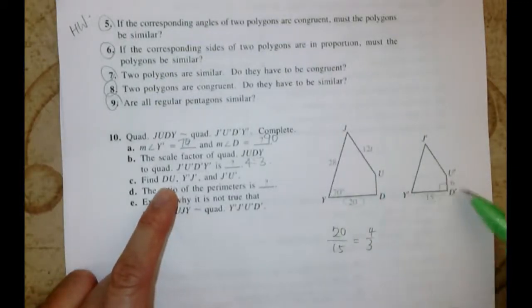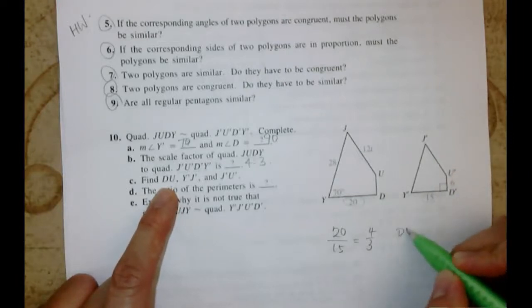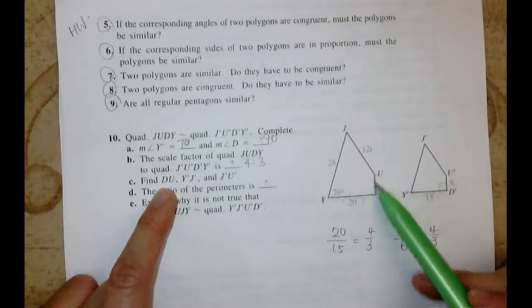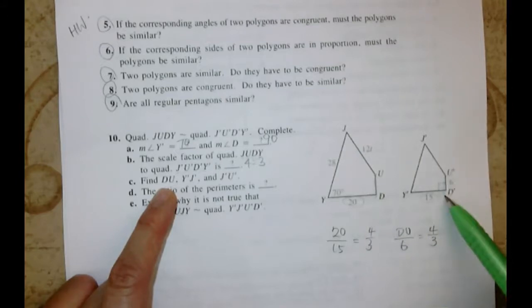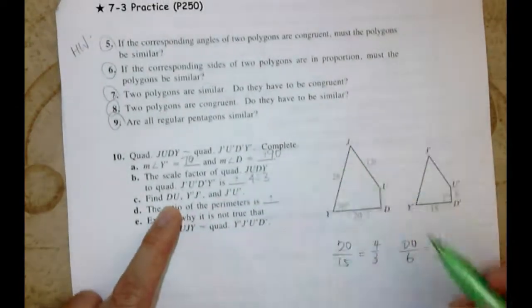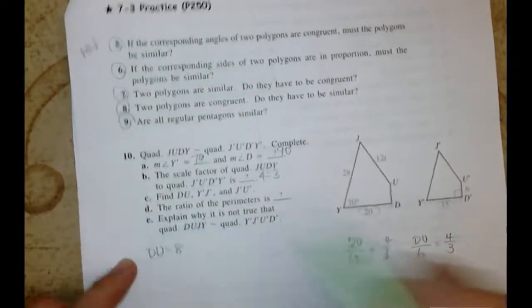DU. All right, so this is 6. So DU to 6 has to equal 4 to 3, right? This is the larger one to the smaller one, larger one to the smaller one. So it's going to be half. So DU will be 8. DU equals 8.